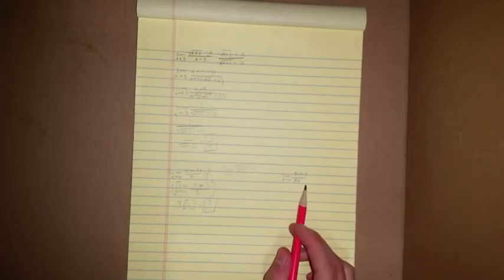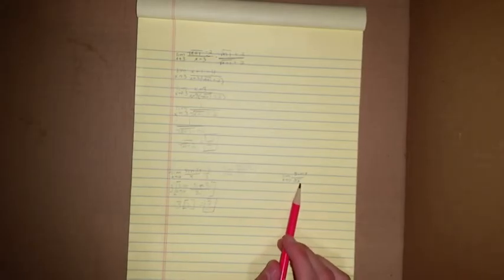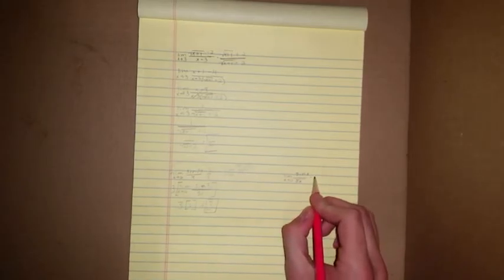Now we'll move over to this side. Same concept. We want to get this x and this x to be exactly the same. So how are we going to do that? We're going to multiply by the cube root of x squared.